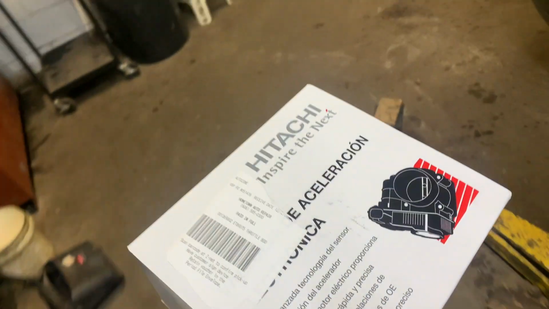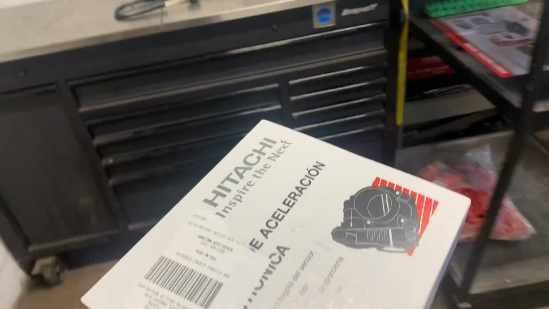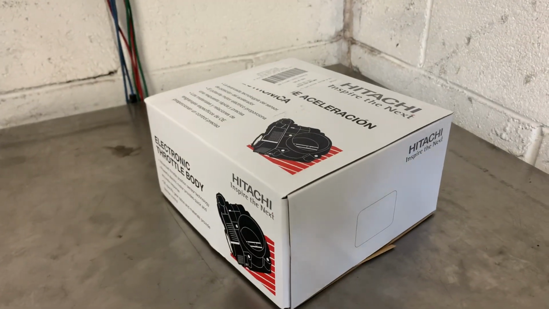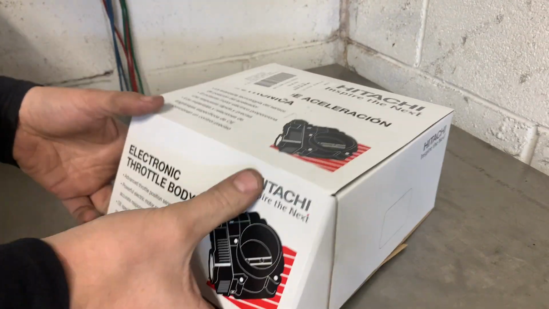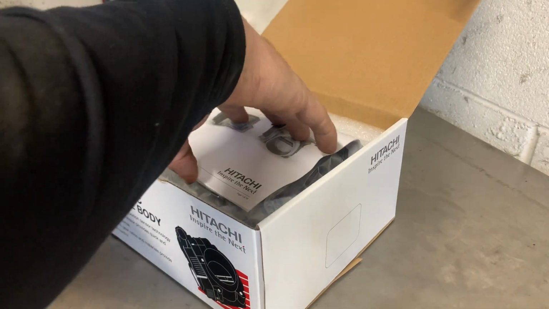So after making that determination, I get a Hitachi throttle body. These are very good throttle bodies, very well made. A lot of the actual manufacturers use Hitachi. I would highly recommend anytime you replace a throttle body that you use a good brand name.